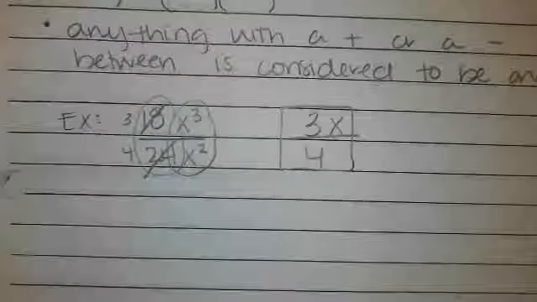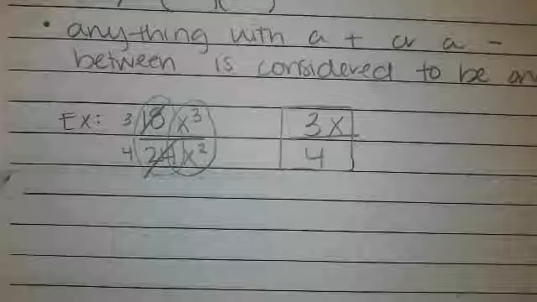You can't have 0 on the bottom of a fraction. So if you grabbed your calculator and tried to type 5 divided by 0, what would your calculator say? It'd say error, right? It wouldn't let you do it. So we can't have 0 on the bottom of a fraction.